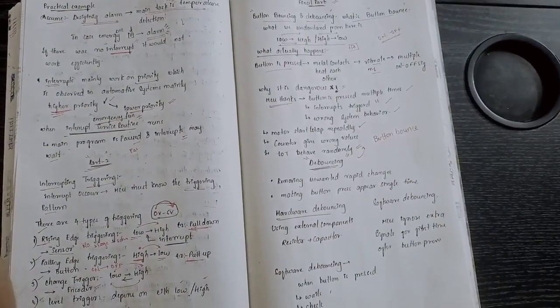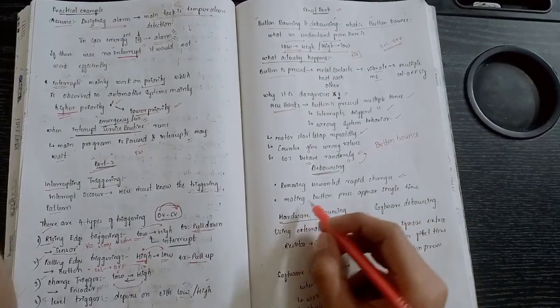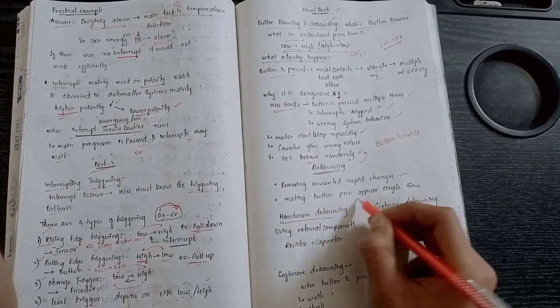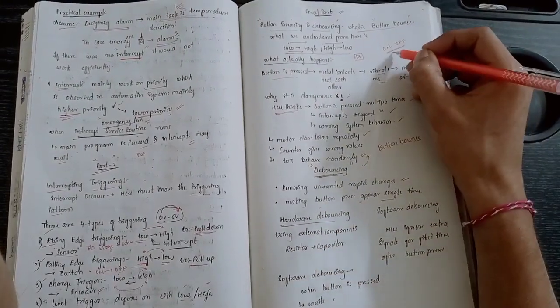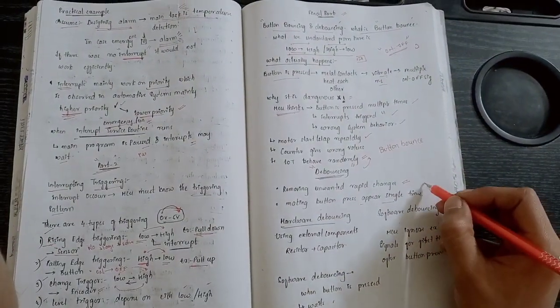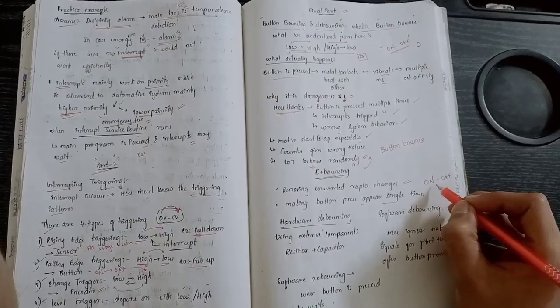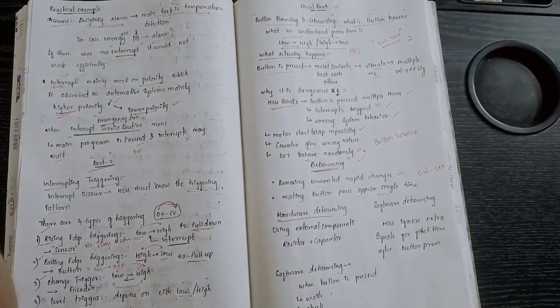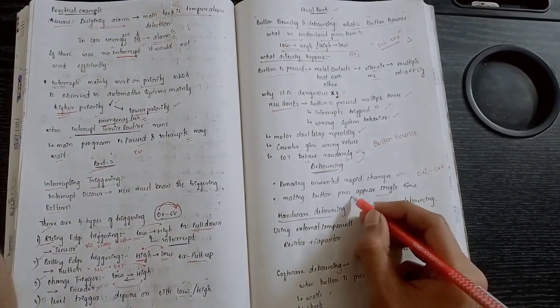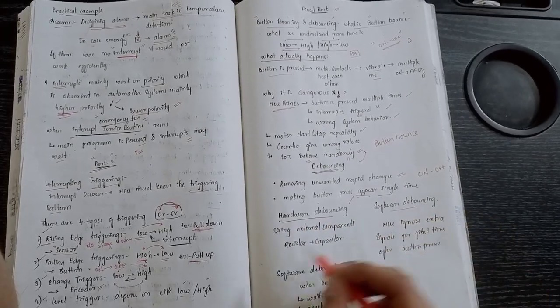Debouncing generally removes unwanted rapid changes, making a button press appear a single time. Here it would be repeated multiple times, but debouncing makes it one, like on and off. There are two types of debouncing: hardware debouncing and software debouncing.